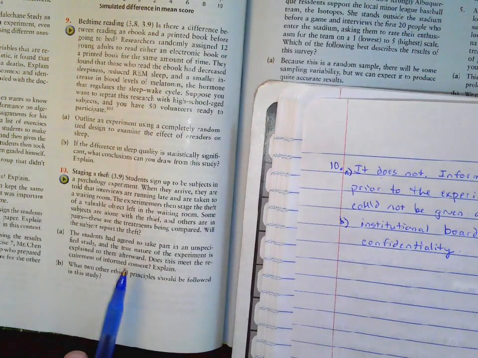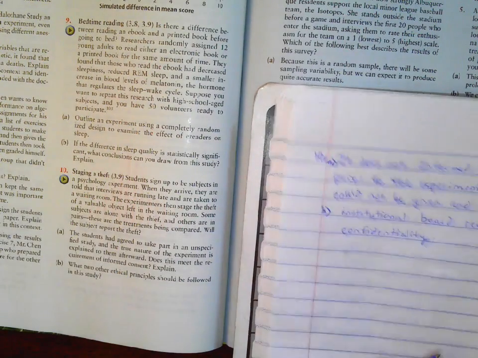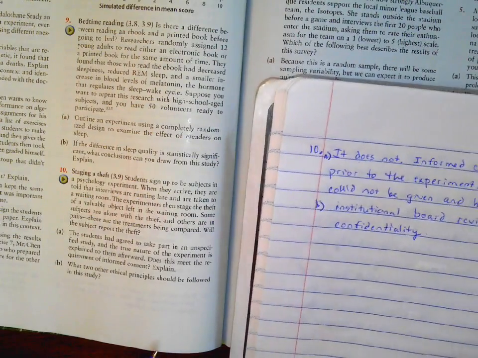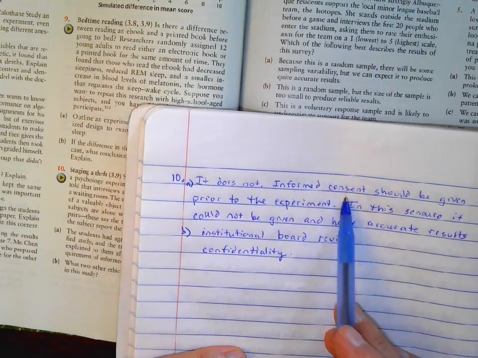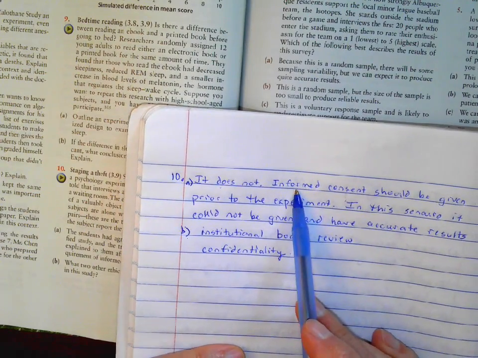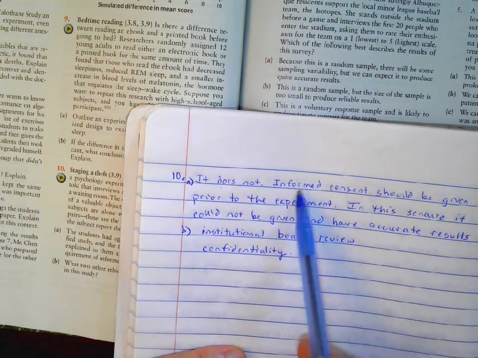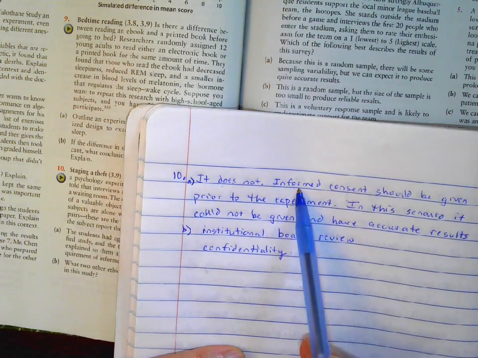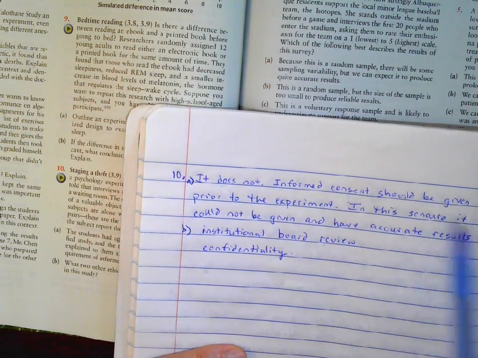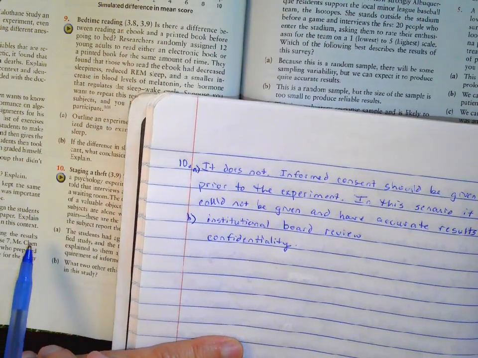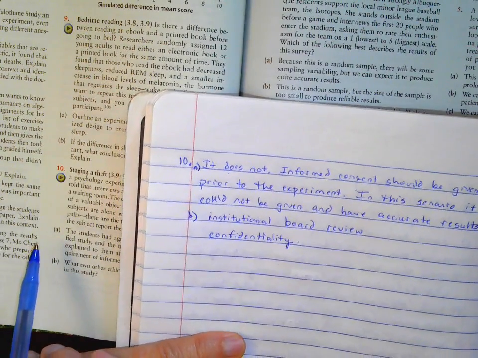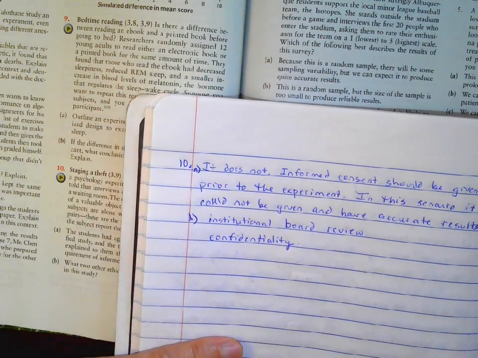Does this meet the requirement of informed consent? Now, they were informed that they're going to be part of something, but they weren't informed exactly what it is, so they did get consent, but they weren't informed exactly what it is. So they should, before the experiment, know exactly what is going to happen to them. In this scenario, it wouldn't really be very hard to do and get accurate results. But it didn't really hurt people, so that's an ethical thing.